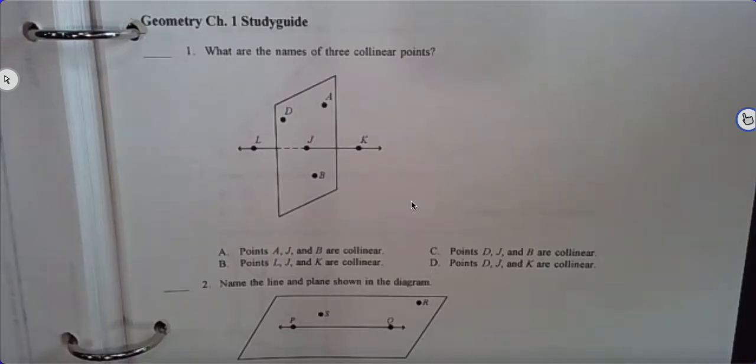Number one, and y'all, even if you haven't gone through it, I'm just going through it. Number one, it says 3 collinear points. That means, what are 3 points on that line? 3 on the same line. So they are L, J, and K.